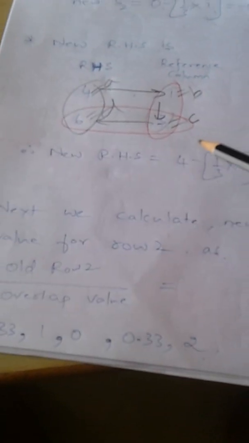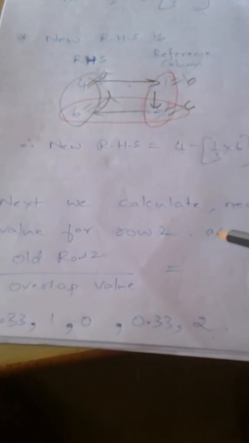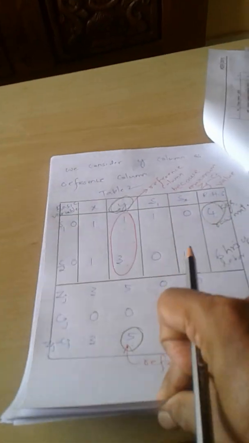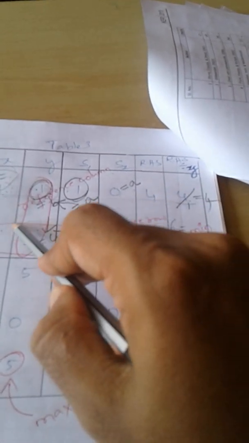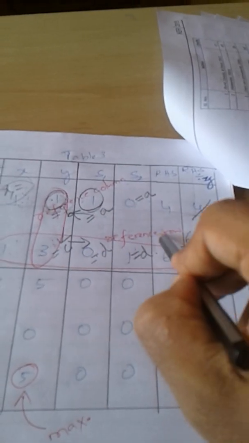Okay. Now we have seen in the previous problem how to calculate the new value for the reference row. So I'm just going back to the previous page. Now what's happening is that we have calculated the new values for this first row. This was not the reference row, so we have to calculate with the equation A minus B divided by C into D. But the second row is not the same. This is the reference row.